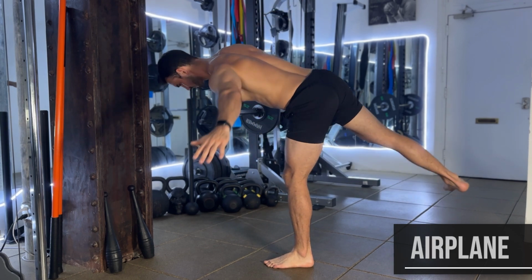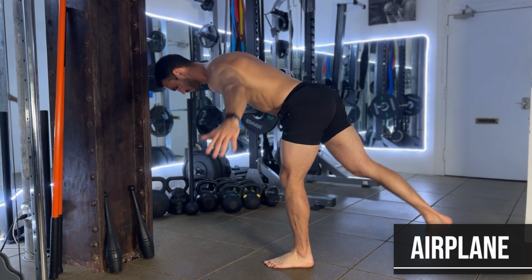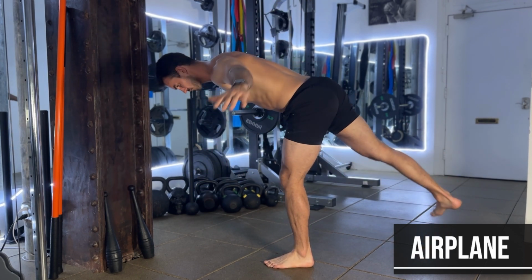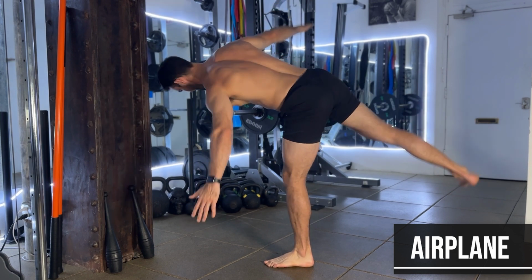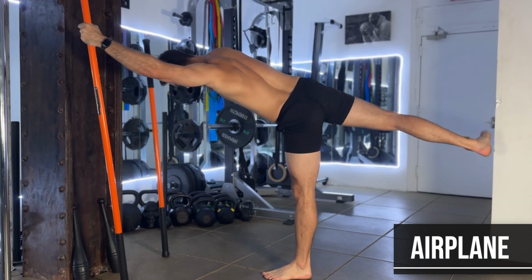Airplanes. Stand on one leg and hip hinge almost 90 degrees. From here, go through hip internal and external rotation, trying to close and open your hips as much as possible. Hold on to something for stability if needed.